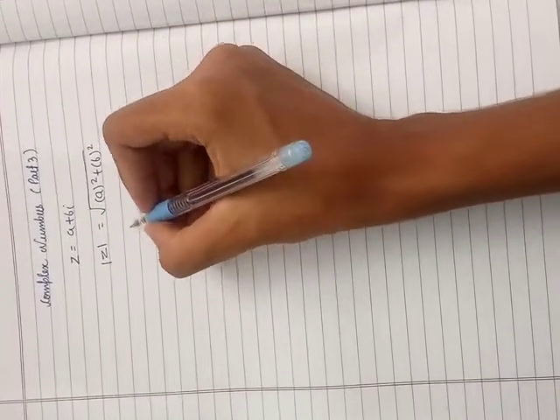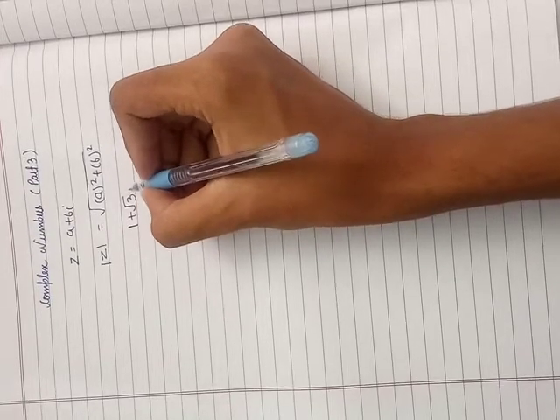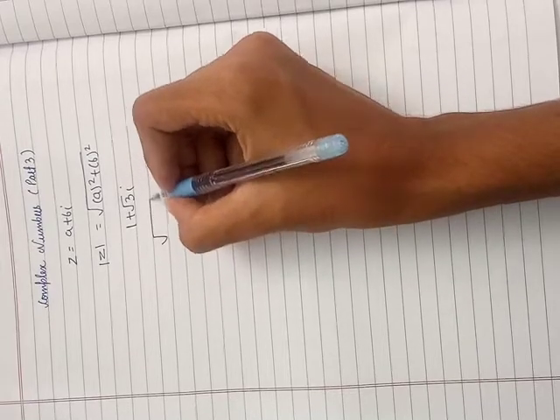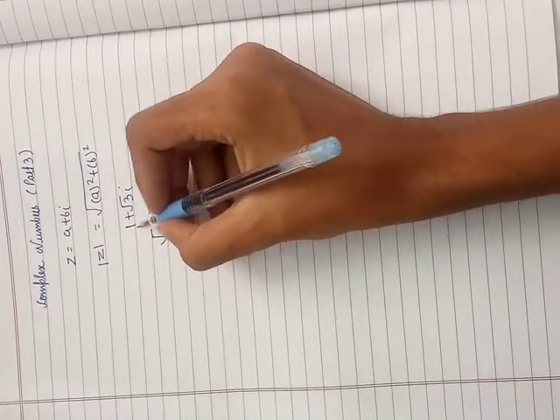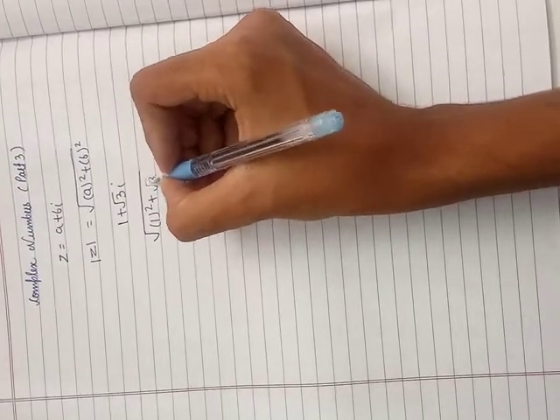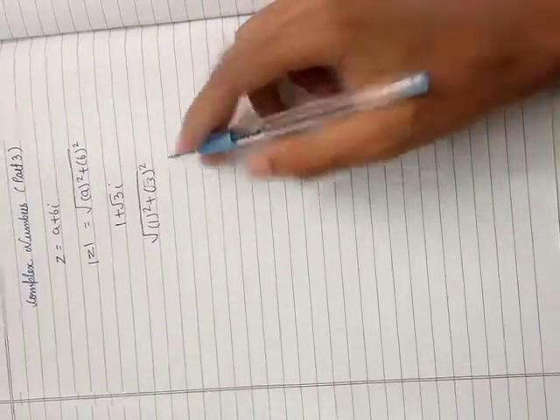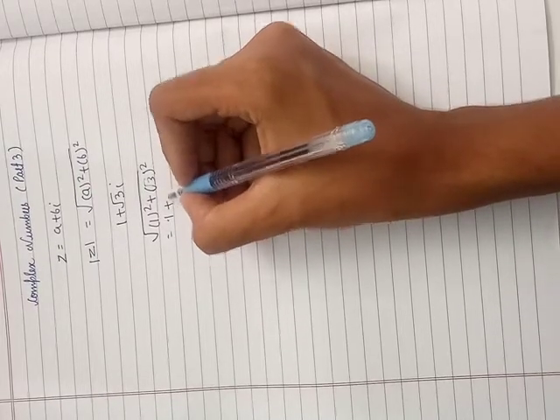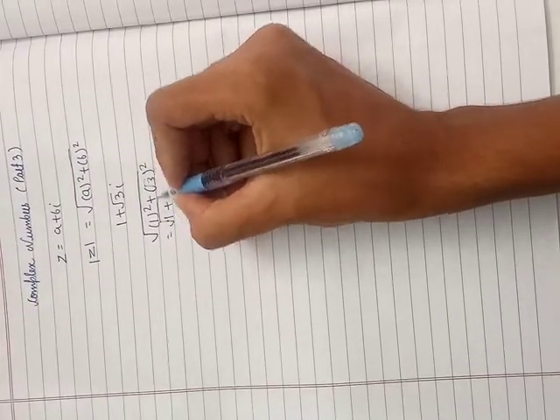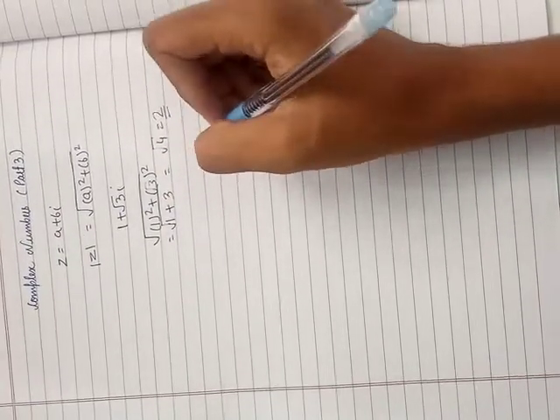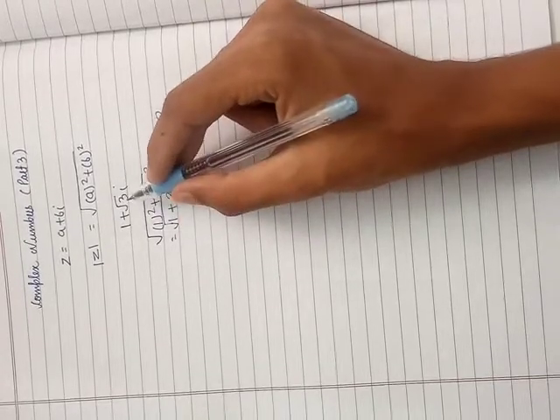Suppose the question is to find the modulus of 1 plus root 3 iota. So we will use the formula. The formula says under root a square, that is under root 1 square, plus b square, that is root 3 whole square. So we just have to solve it. 1 square is 1 and root 3 square is 3. This is under root 4, that is 2. So 2 is the modulus of this given complex number.